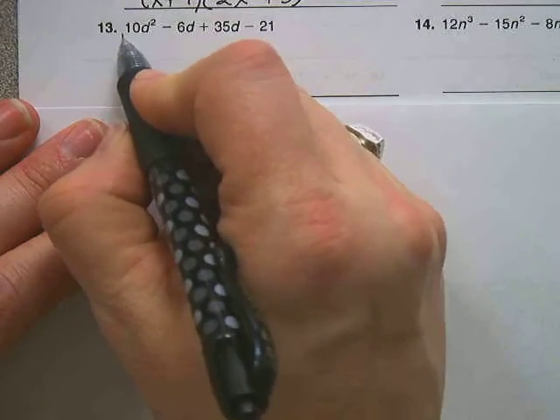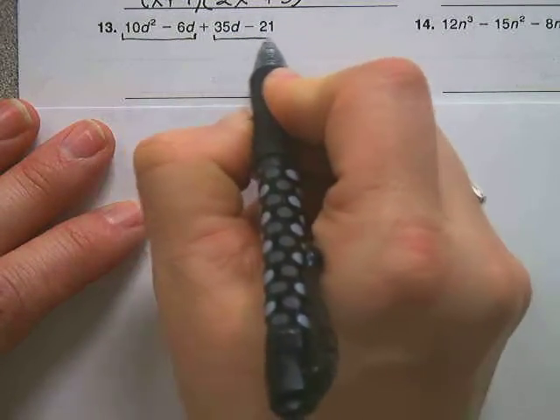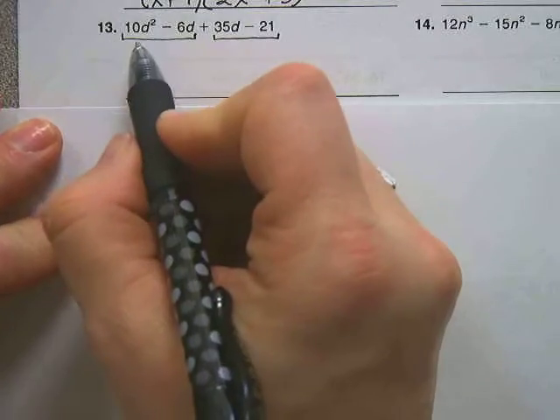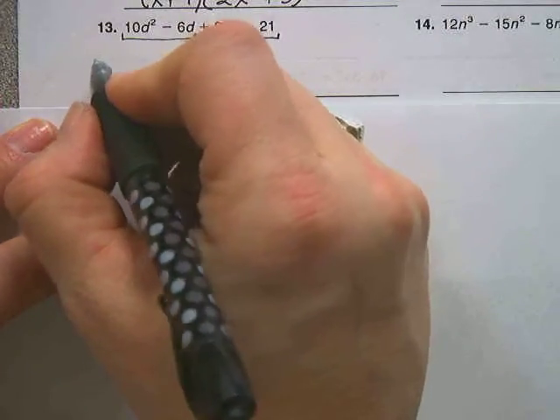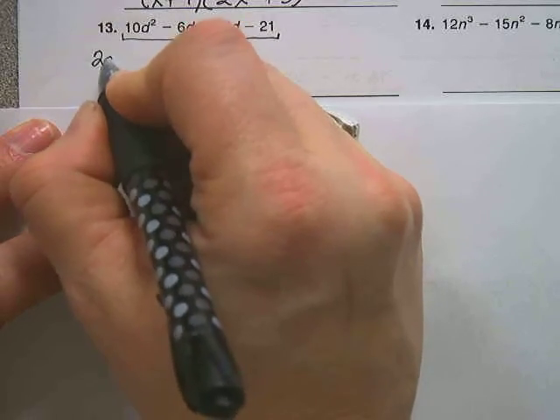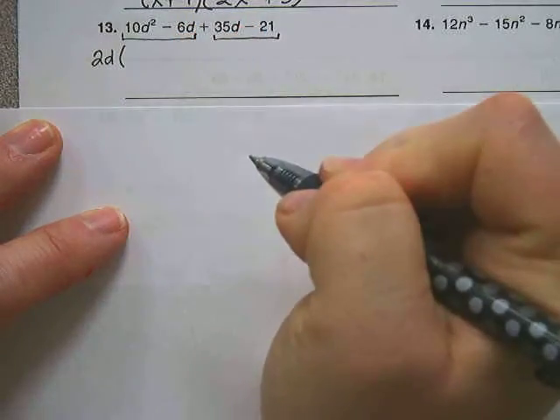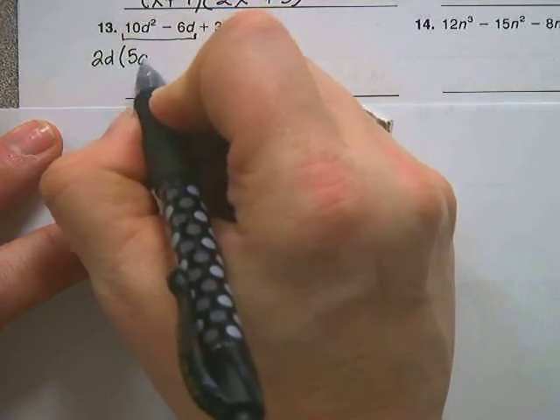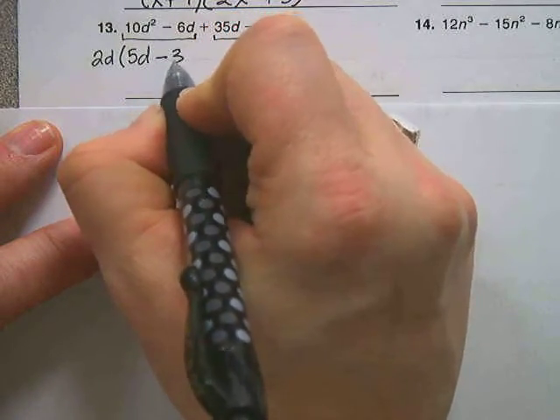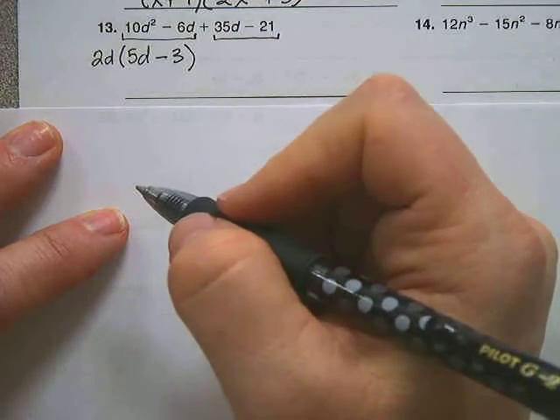Okay, so let's go to 13. So to factor this by grouping, 10d squared minus 6d, it looks like that has a common factor of 2d. And when we divide 10d squared by 2d, we're left with 5d minus 3.